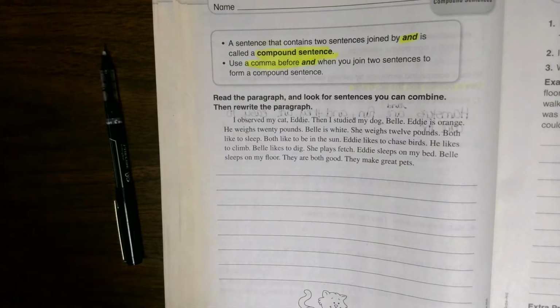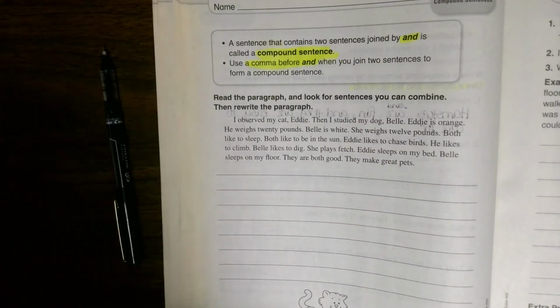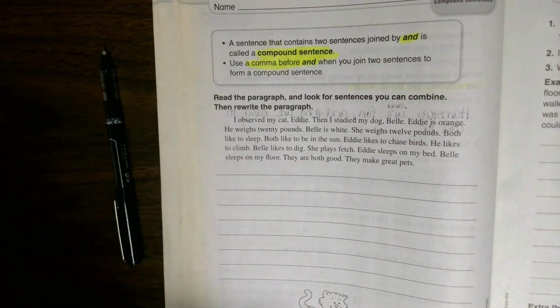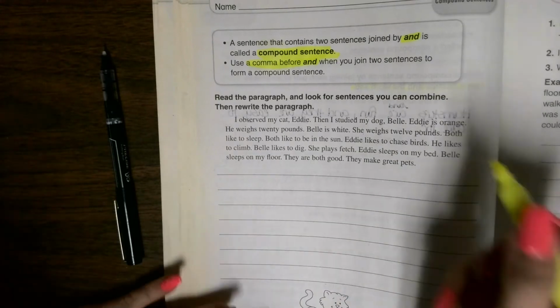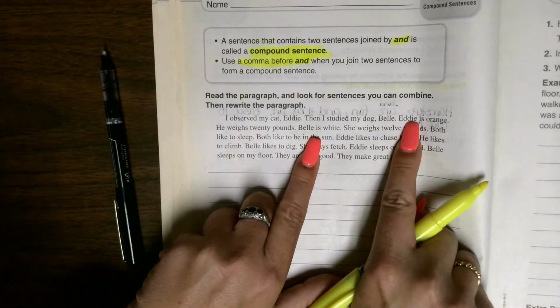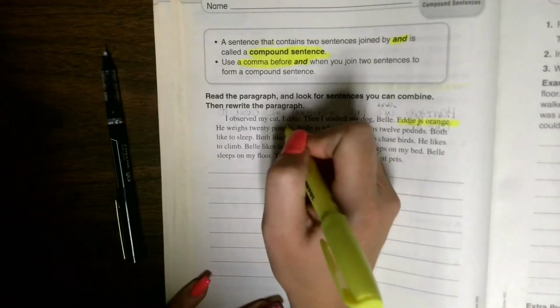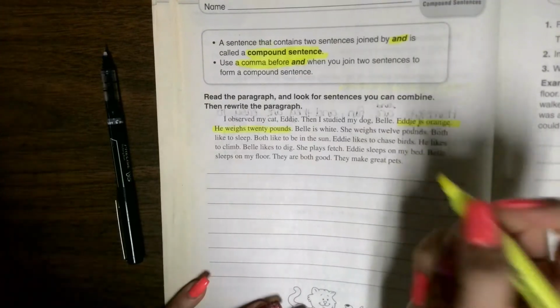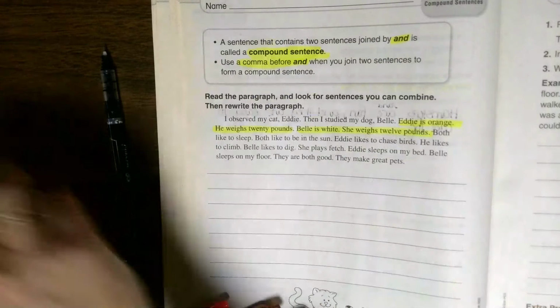So it says, I observed my cat Eddie, then I studied my dog Bella. Eddie is orange. He weighs 20 pounds. Bella is white. She weighs 12 pounds. Okay, these are 3-word sentences. I can easily combine Eddie is orange. He weighs 20 pounds. I can also combine Bella is white. She weighs 12 pounds. I'm going to stop there.